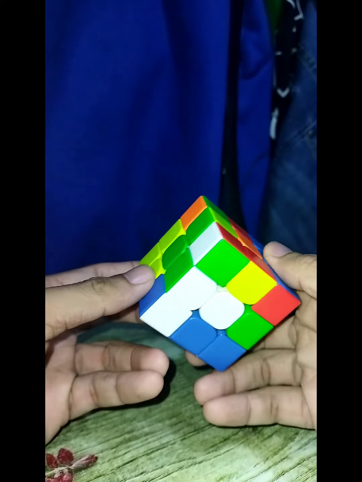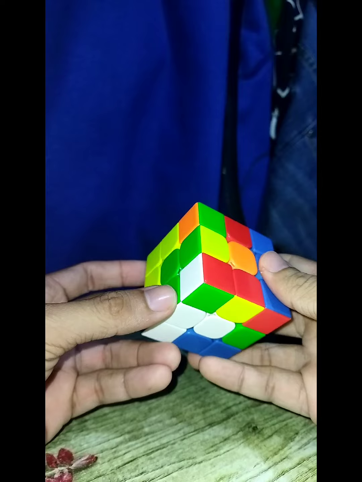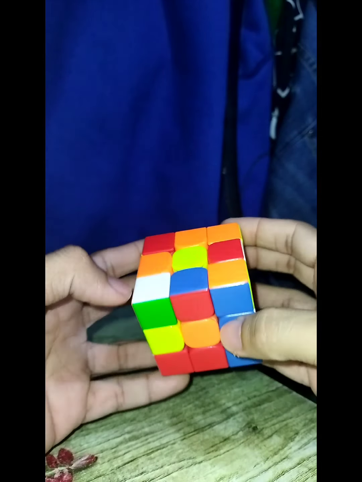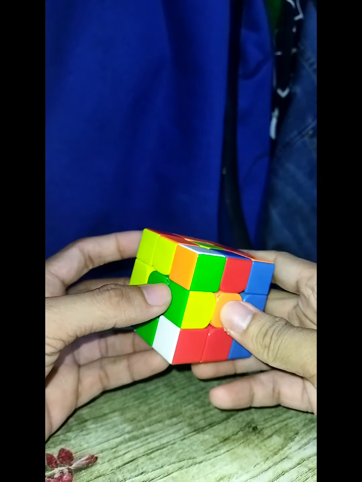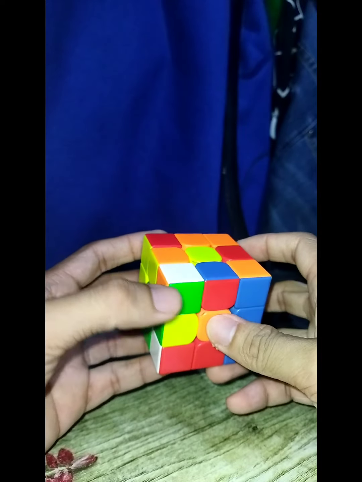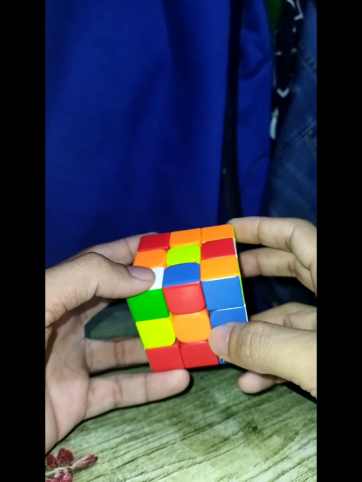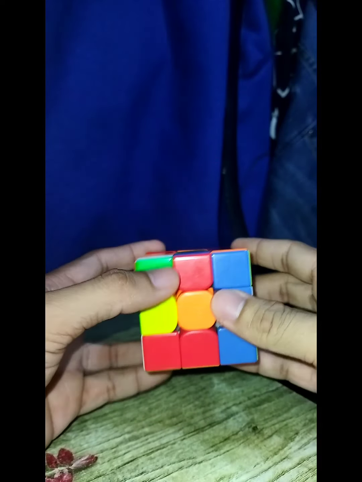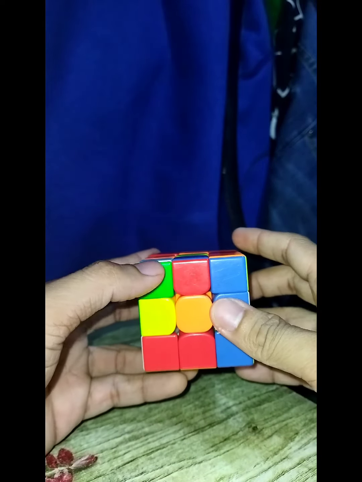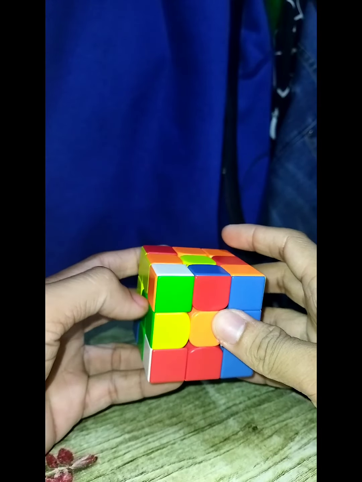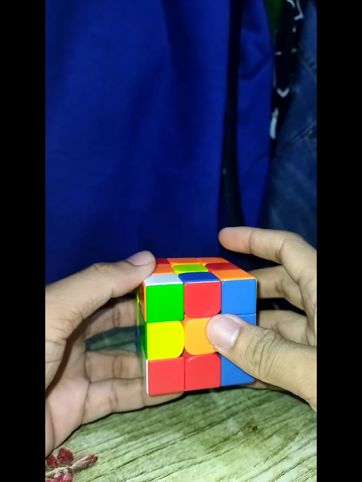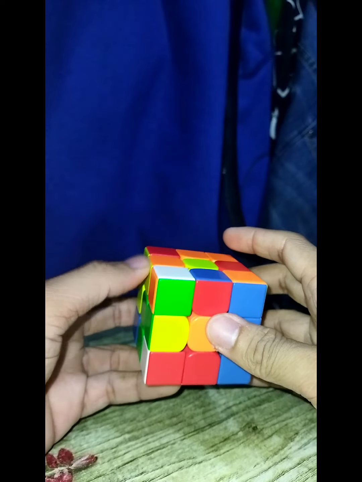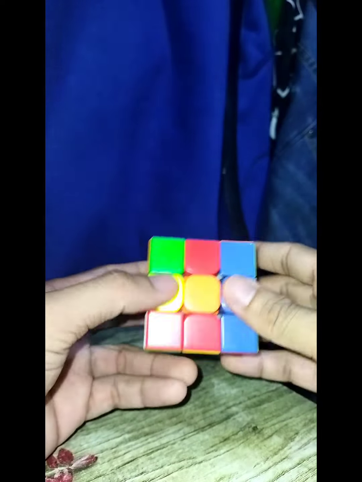So what I'm gonna do is track this corner again while solving the cross, because while solving the cross I noticed that this corner will not be misoriented during my solution.